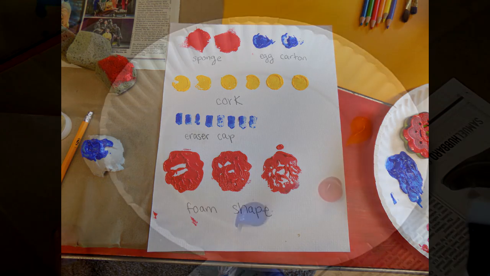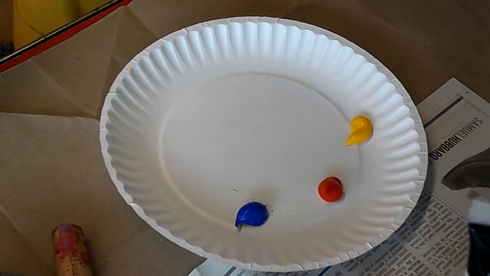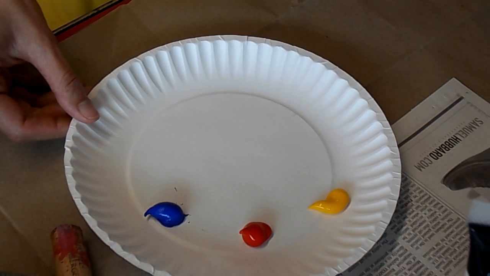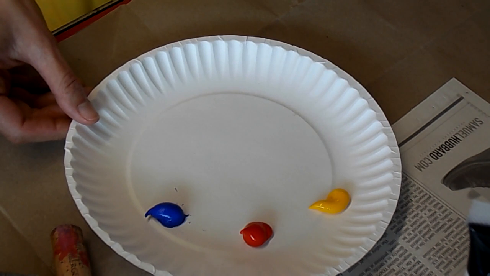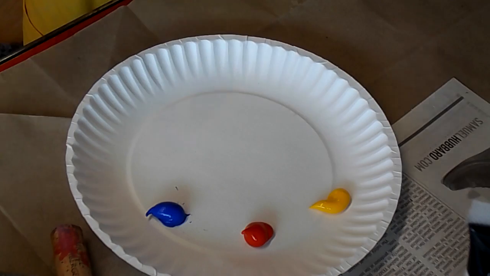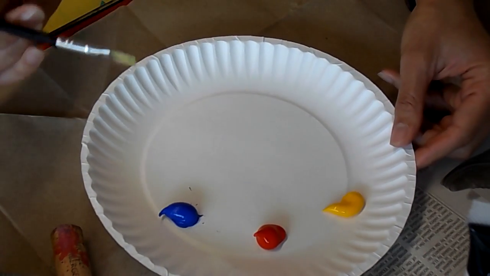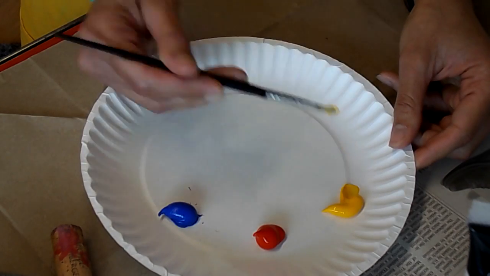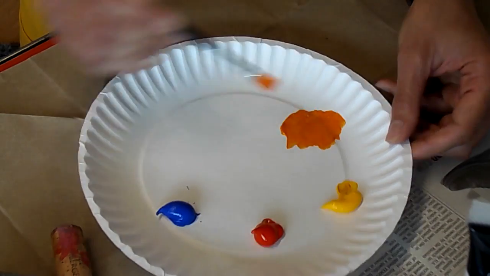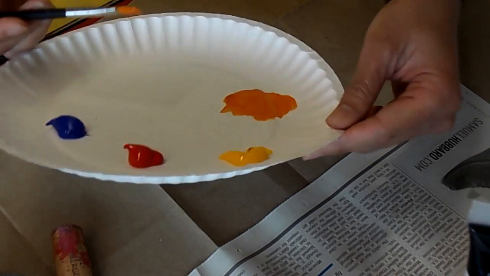So before we start our stamping project, we're going to mix additional colors to use. You can see that Drea already put the 3 primary colors on her plate, and now she's going to mix them to create the secondary colors. So first, you can mix yellow and red to make orange. So here I have an orange that I feel pretty happy with, McKenna.